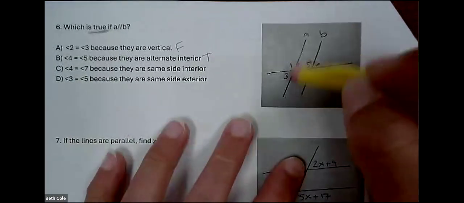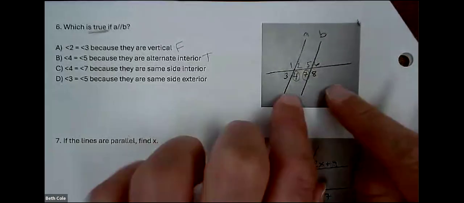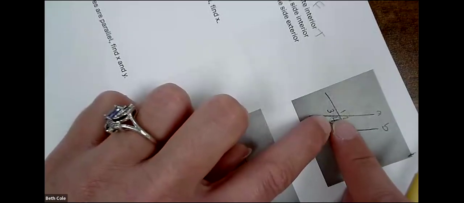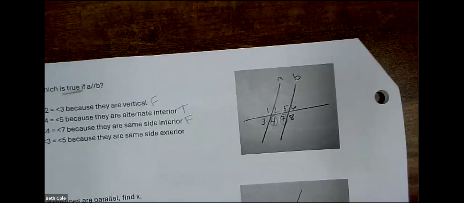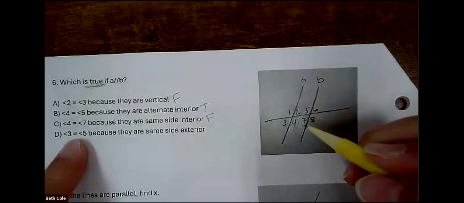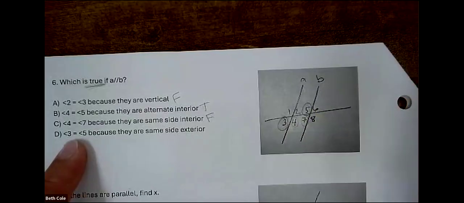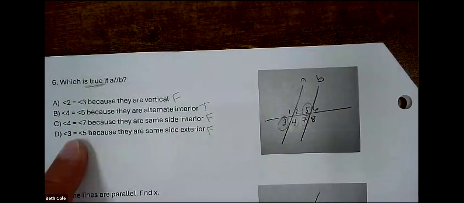4 is congruent to 7 because they are same side interior. Now, they are on the same side, but would they be congruent? Same side means supplementary, so that is false. And then the last one, 3 is congruent to 5 because they're same side exterior. Well, they're not even on the same side, and that doesn't even make any sense. Those aren't any relationship to each other.